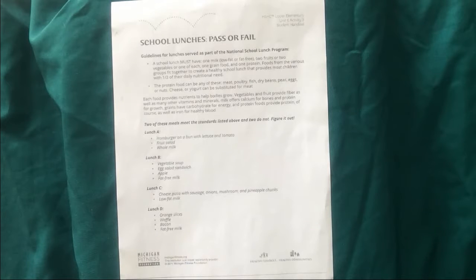So we want to make sure that these school lunches either pass or fail. We're looking at the guidelines for lunches served as part of the National School Lunch Program. School lunch must have 1 milk, low fat or fat free, 2 fruits or 2 vegetables, or 1 of each, 1 grain food, and 1 protein. So 2 of these meals meet the standard listed above and 2 do not.